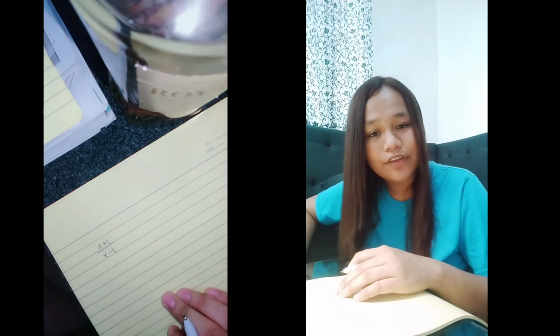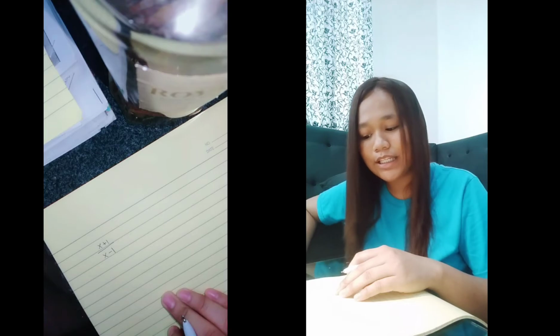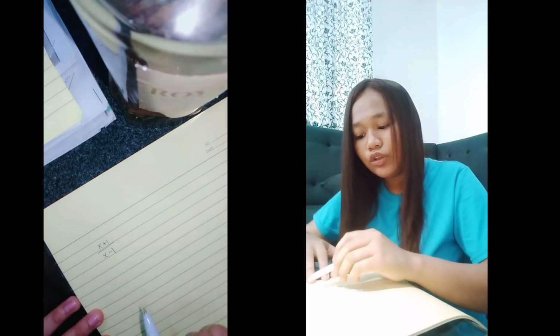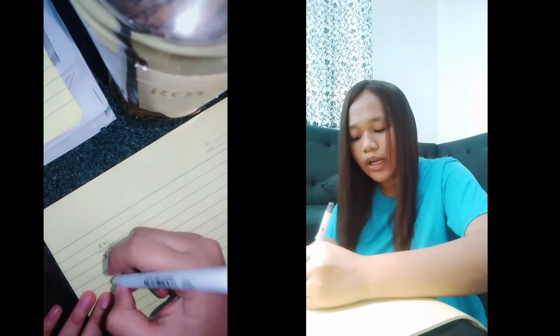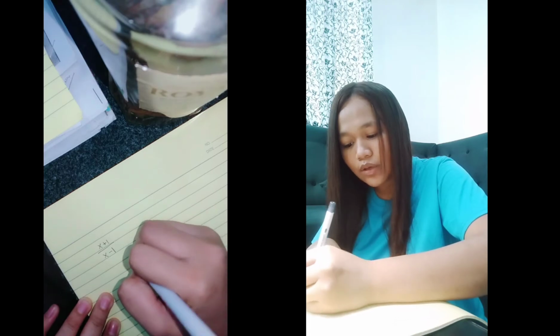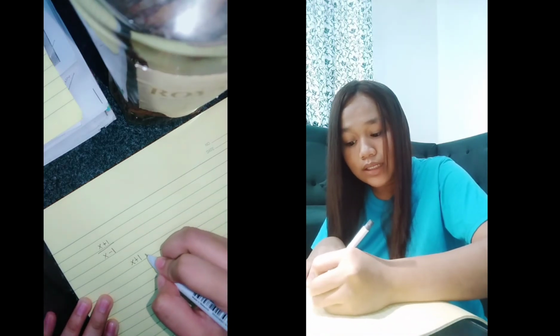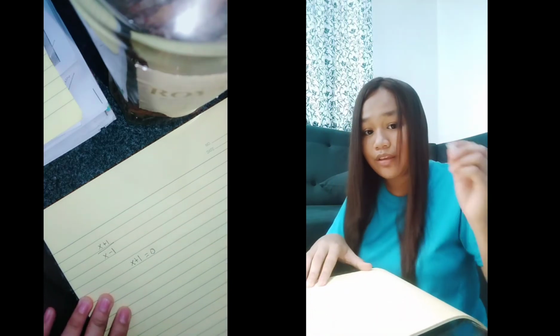We're going to solve first the x-intercept. To solve the x-intercept, we need to take the numerator, x plus 1, and set it equal to 0.